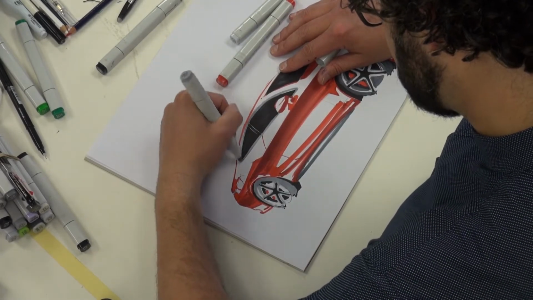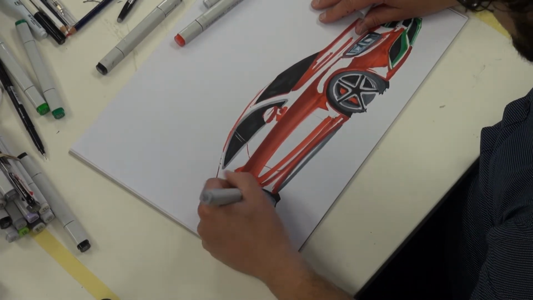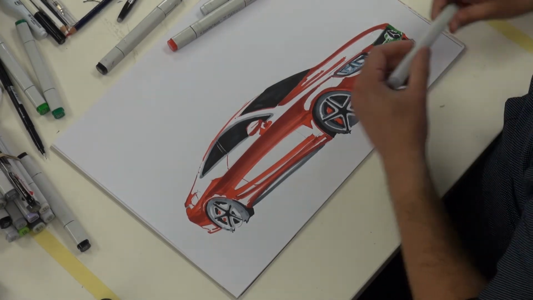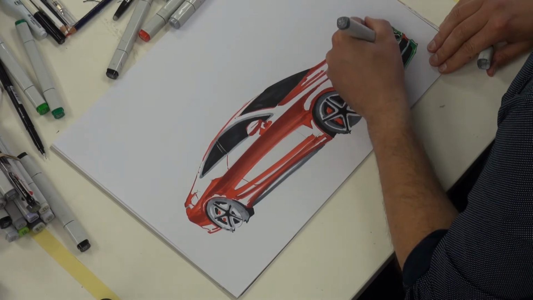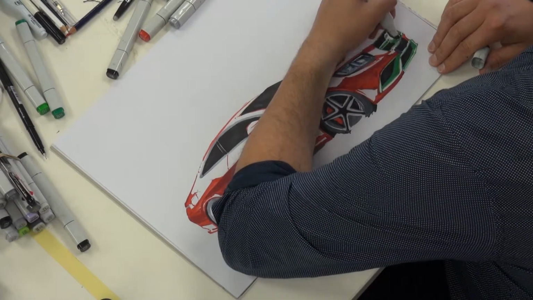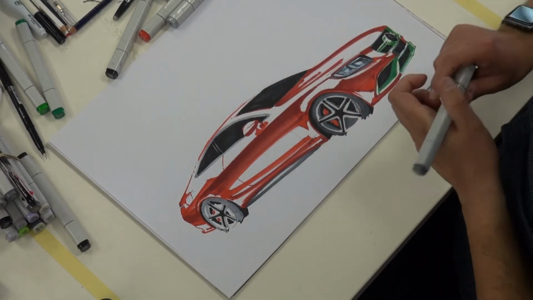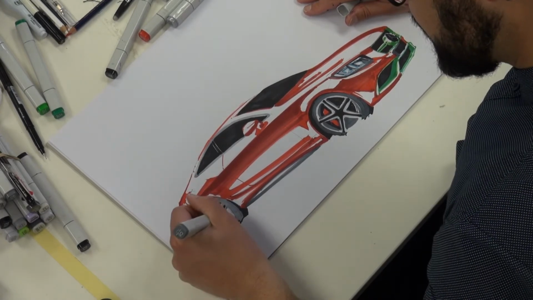So we're getting close with probably the amount of detail that's in there. I'm thinking I'm maybe at the point now where I might want to put the pastel on. Okay. Start to give us a bit more dimension back there.